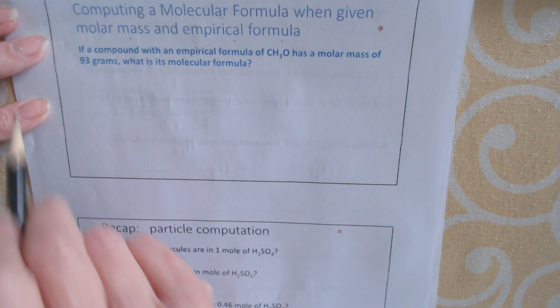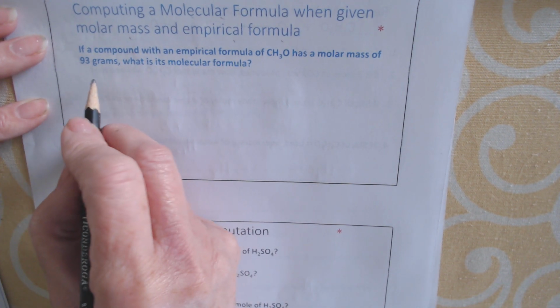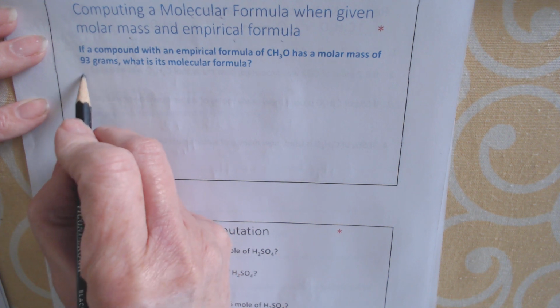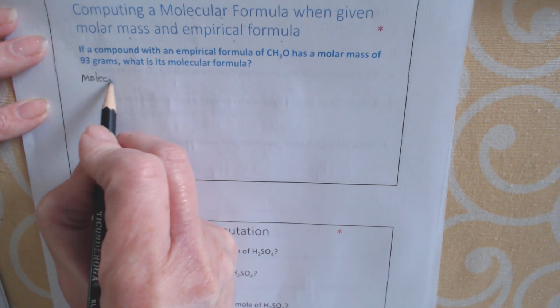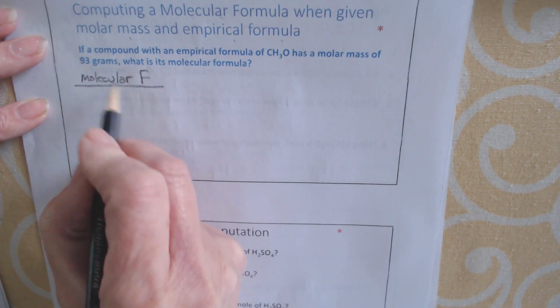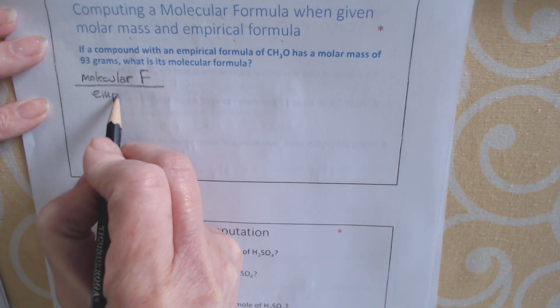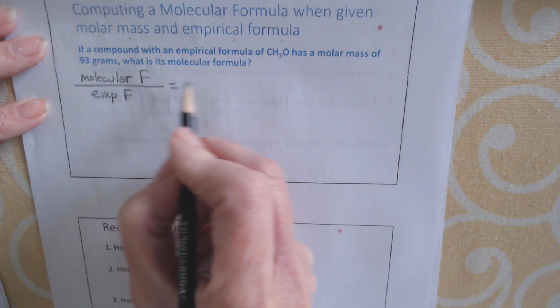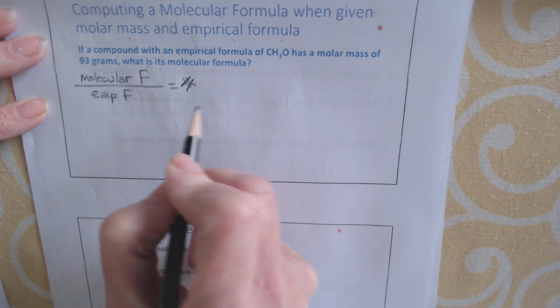So let's look at that. So we know that a molecular formula divided by an empirical formula, right, will give a certain number, a multiplier.